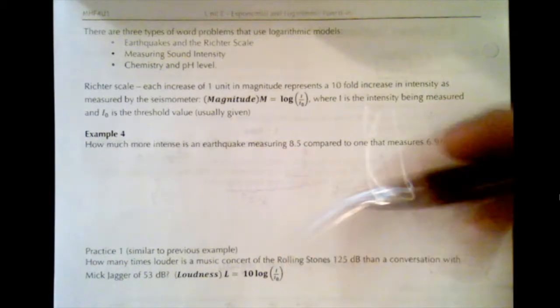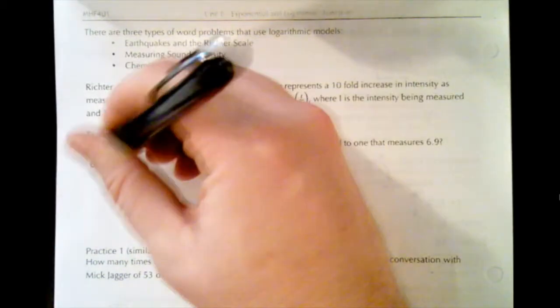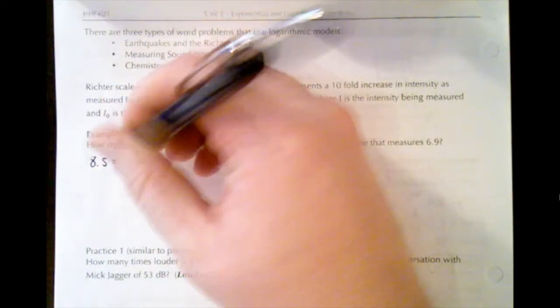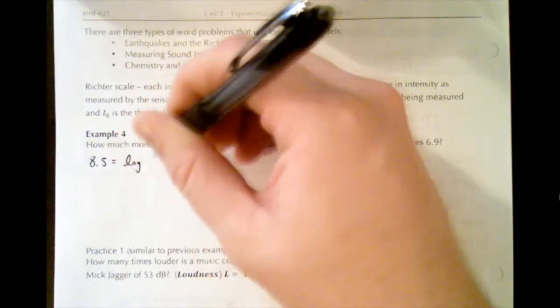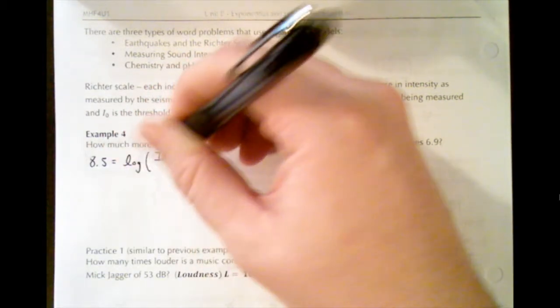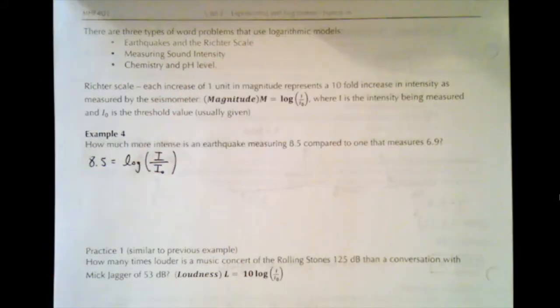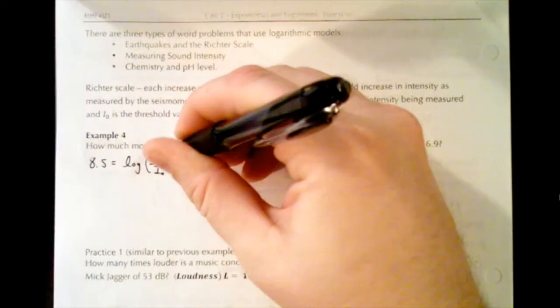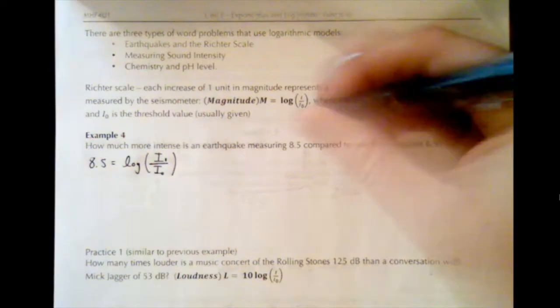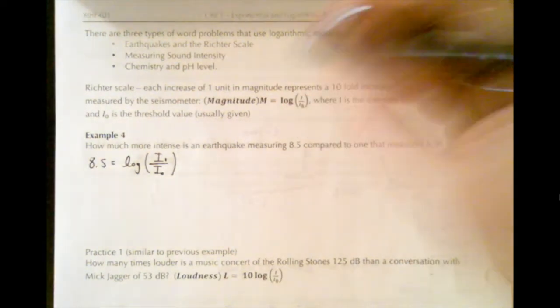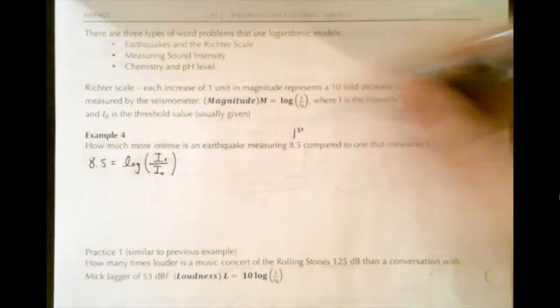So that would be 8.5 for magnitude equal to the log of its intensity divided by the intensity of the threshold. The threshold intensity here is not actually provided, but we'll call this first the intensity 1, so the intensity of our first earthquake. So this will be our first, and this will be our second.